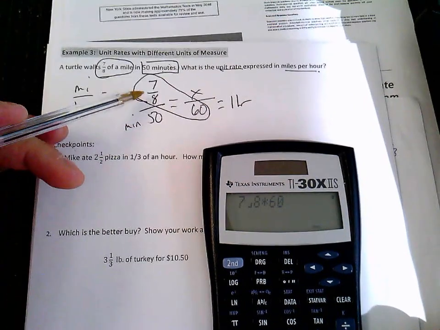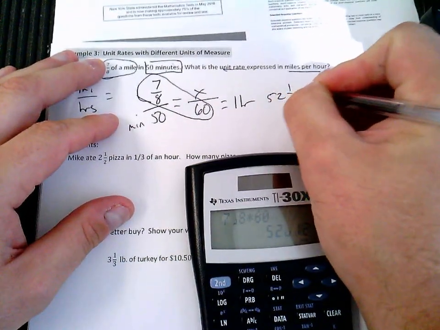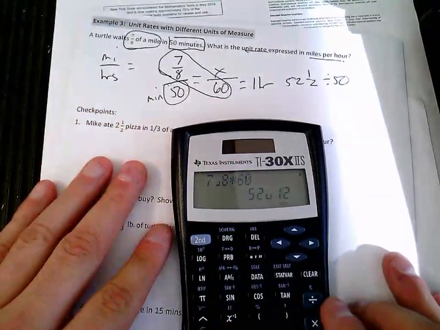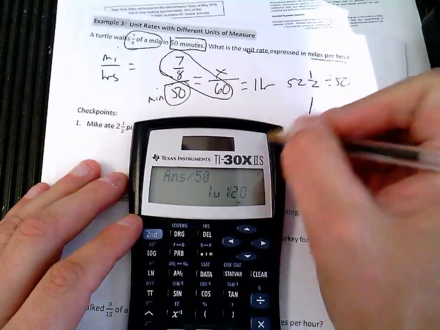All right, so back, we're doing 7/8 times 60. So we get 52 1/2. And then we divide it by the 50. So you can just hit divided by 50. And we get 1 and 1/20.